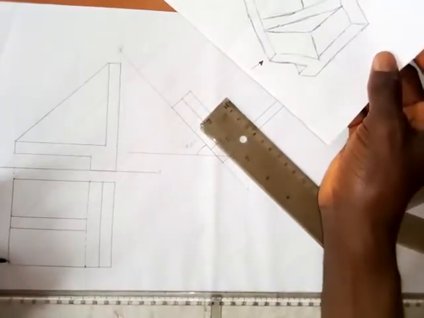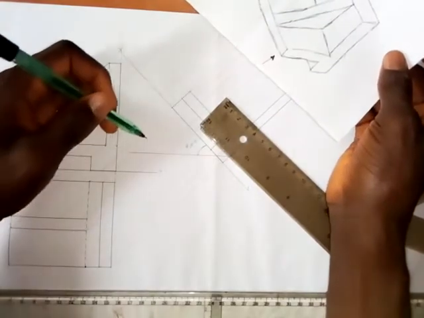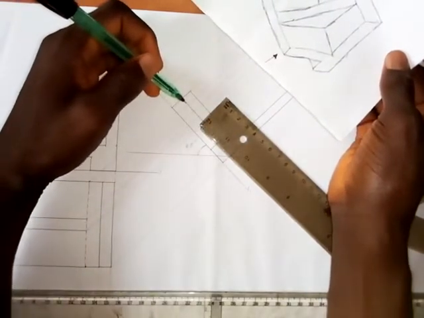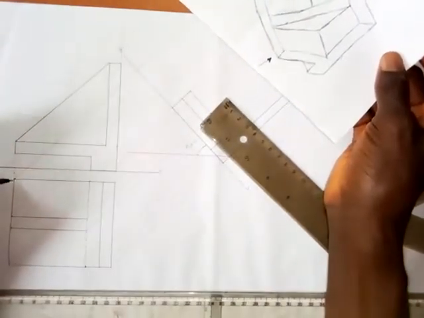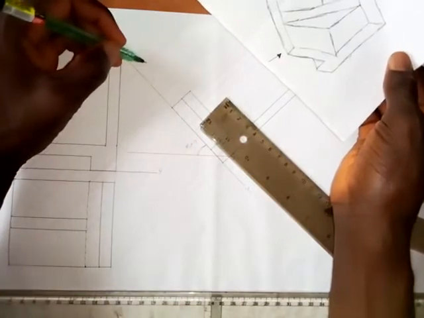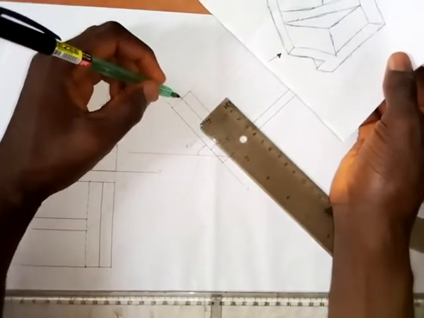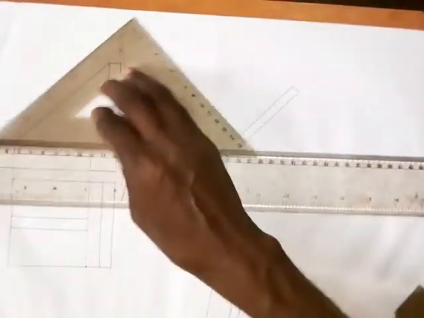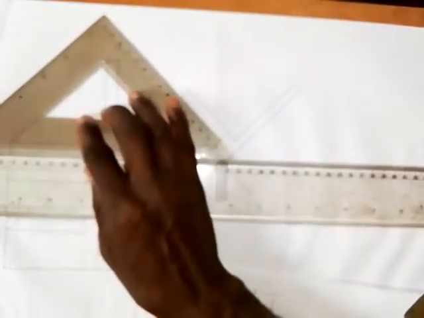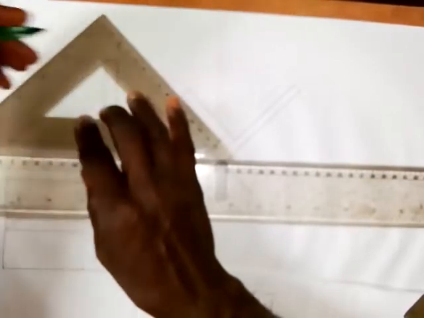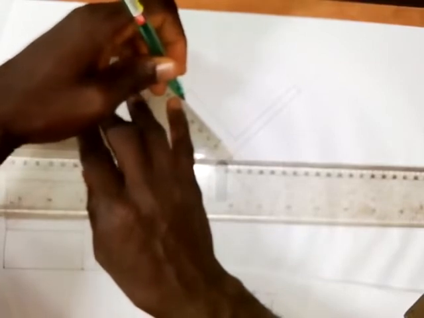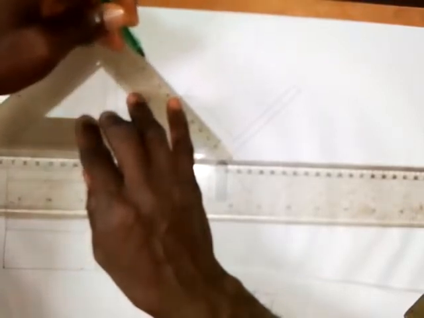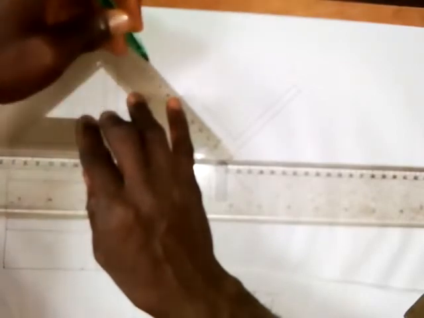And then, if I follow this line like this, it starts from here. So this is it, from this point. And if you look at it, this is the last end. It will stop somewhere here. So what I need to do is to transfer it here, with my 45-degree set square. I will take it like this, and transfer it to this end, like this.